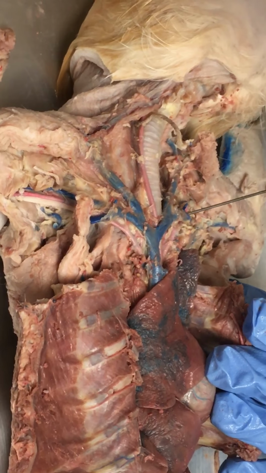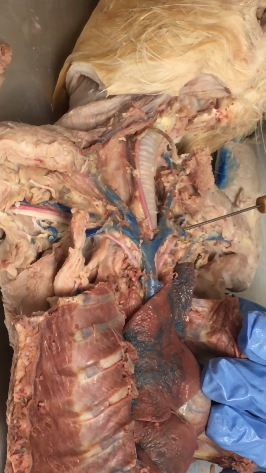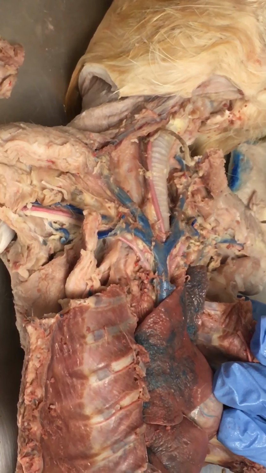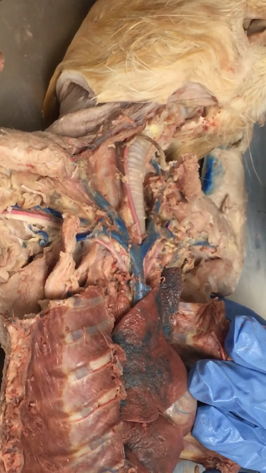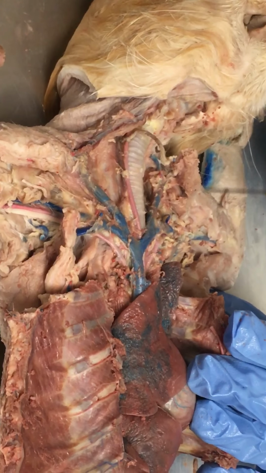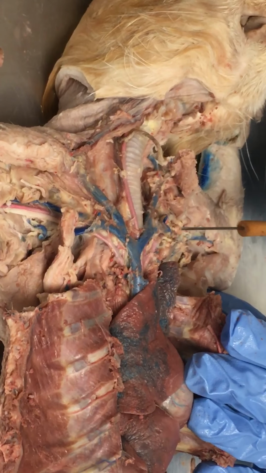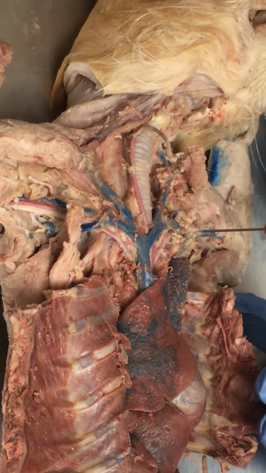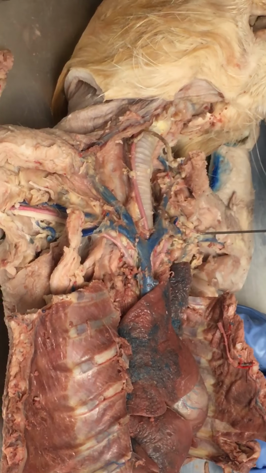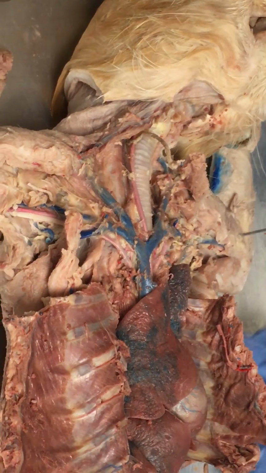So as soon as it branches, it becomes the subclavian vein. Subclavian because technically the clavicle would be right about here, and it's just below the clavicle. We've cut and removed most of that, but subclavian is for being just below the clavicle. So the subclavian vein continues on out, and here we have now two more names, but it's the same blood vessel. It's just based on where it's located.